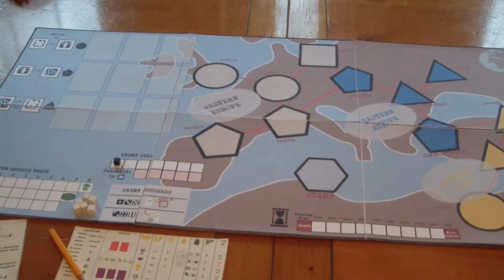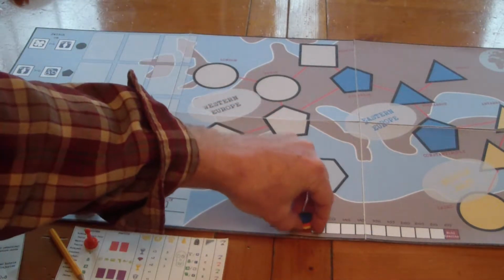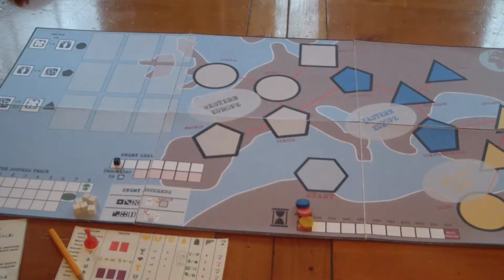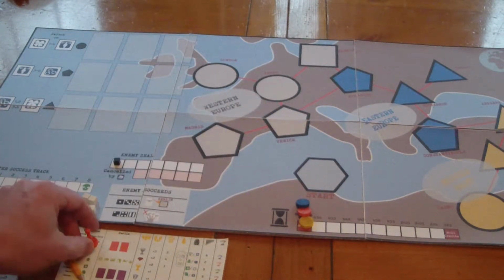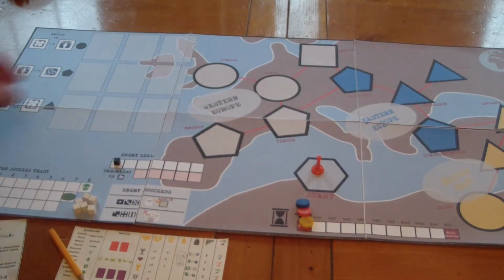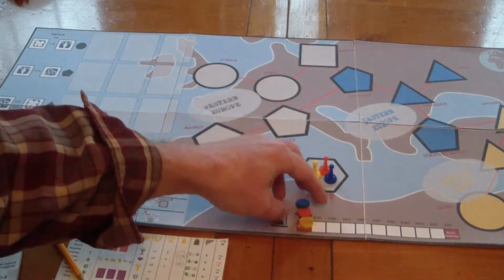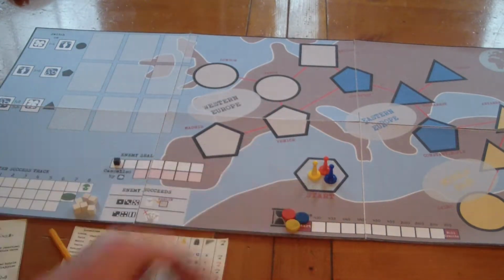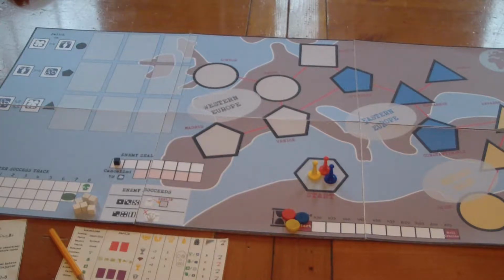Next, each player is going to pick a color. We're going to give that player a pawn in that color. And then all players are going to put their disc on the start space on the running time track. And each player is going to put the pawn in the start space. And that sort of represents being in, often, America or something like that.